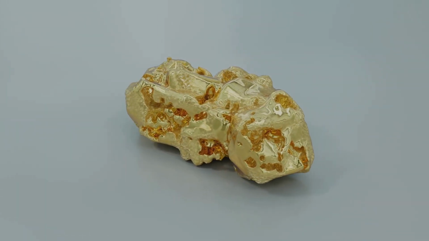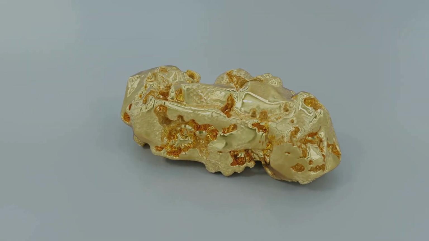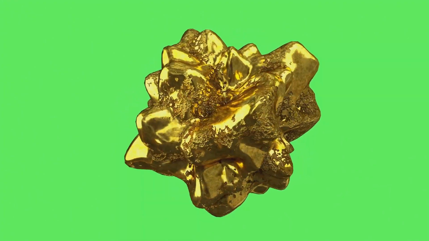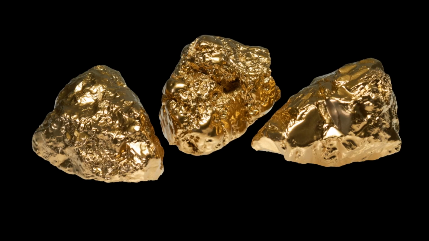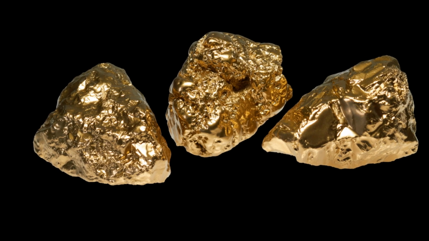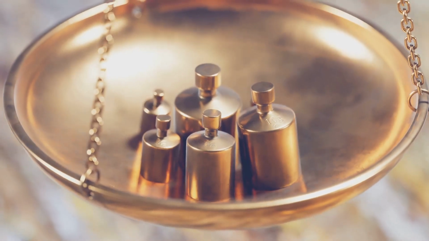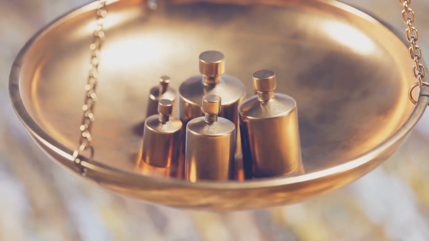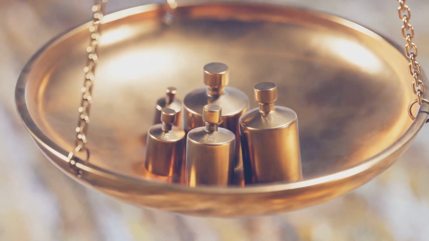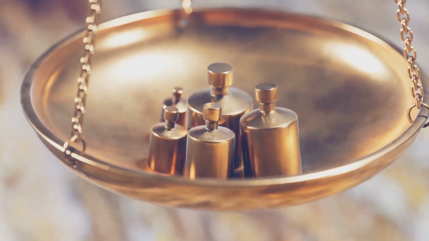The issue with these electrum nuggets was the alloy of gold and silver that varies in its natural state between 65% and 85% gold. In addition, the traders really didn't have the ability to weigh or use a touchstone to tell the percentage with any precision.